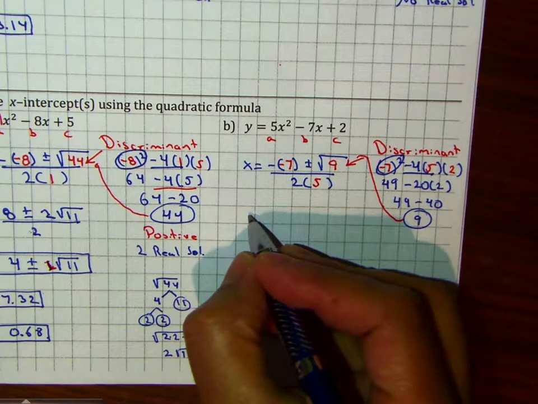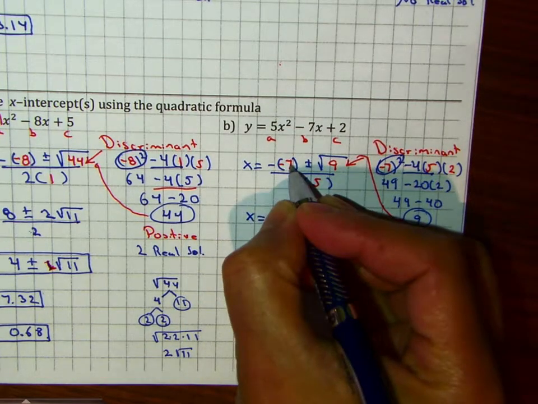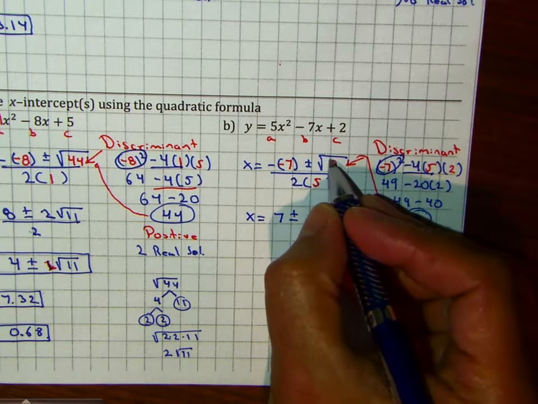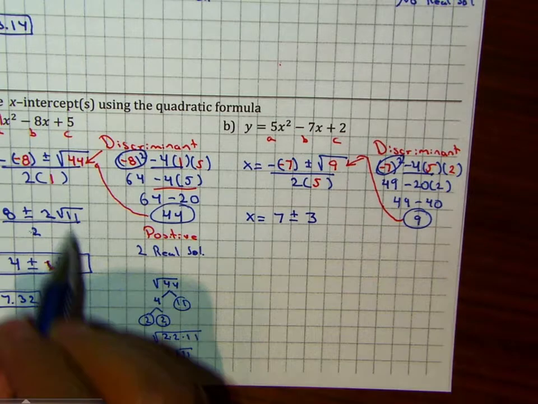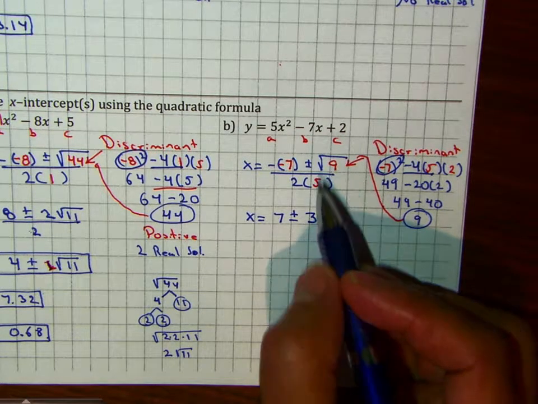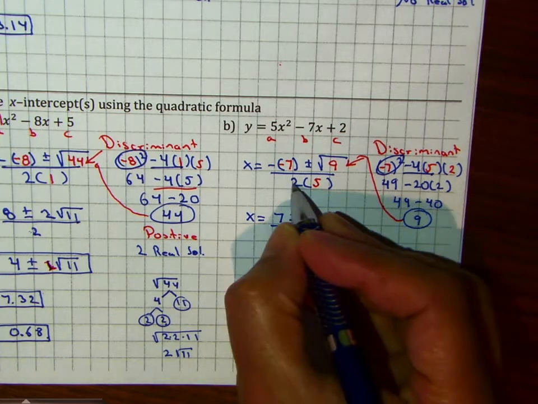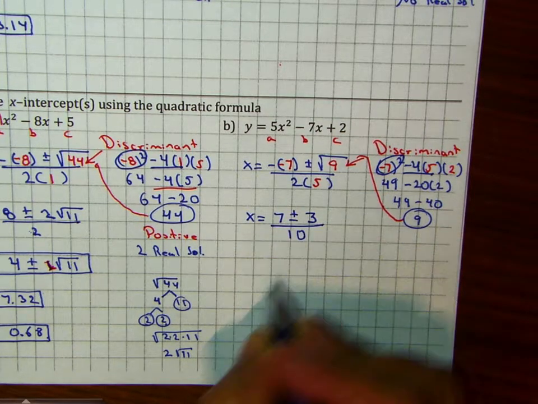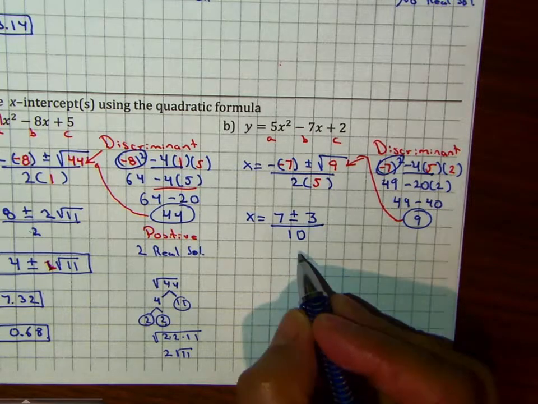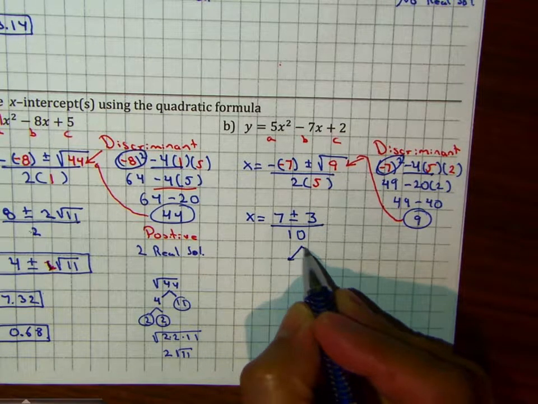So we have x equals negative and negative, we can say positive, a double negative, plus or minus. The square root of 9 is 3. Well, on this one, we don't have to do the factor tree. In this case, 9 is a perfect square. 2 times 5 is 10. And therefore, we can separate, especially because we have two solutions.